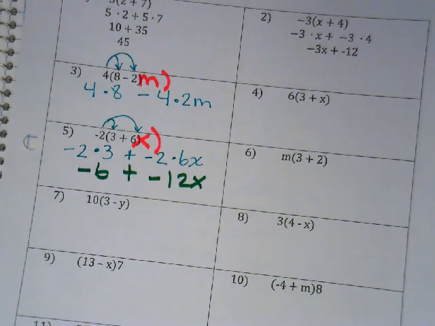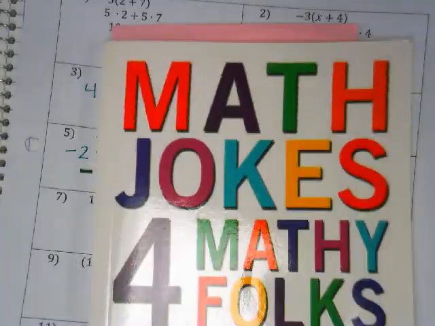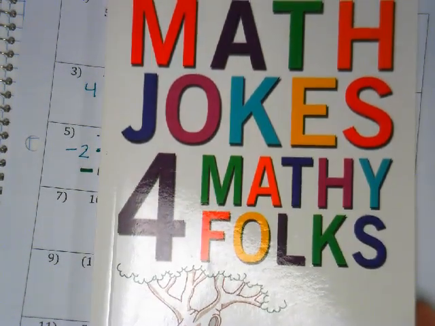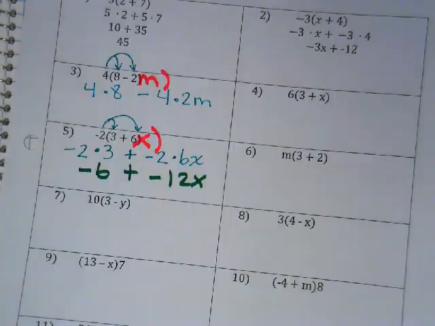Ta-da! She found it. You found it? So small. Math jokes. You should read it. Yes. Read us a joke.